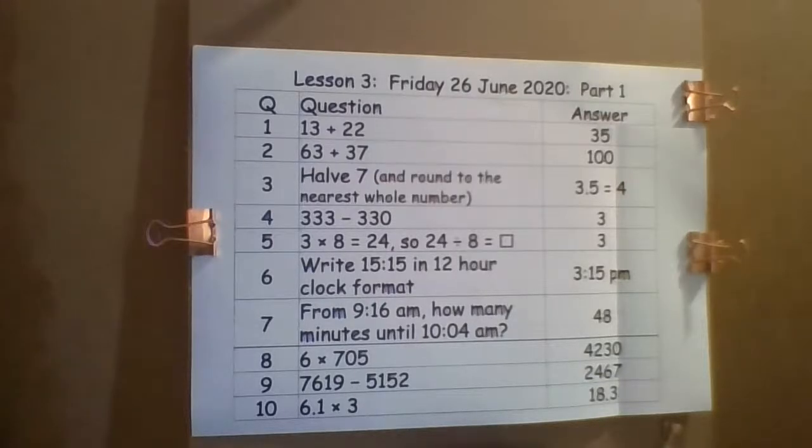Question 4 is 3. Question 5 is 3. Question 6 is 3:15 p.m. Question 7 is 48. Question 8 is 4,230. Question 9 is 2,467. And question 10 is 18.3.